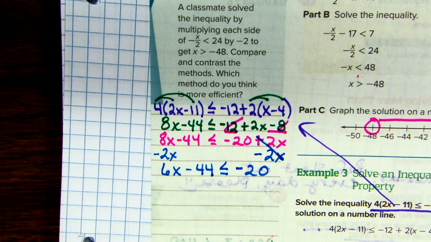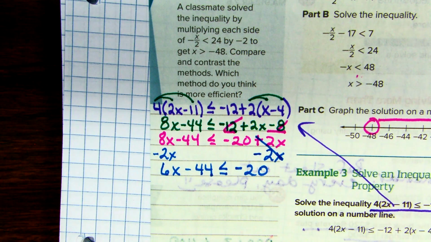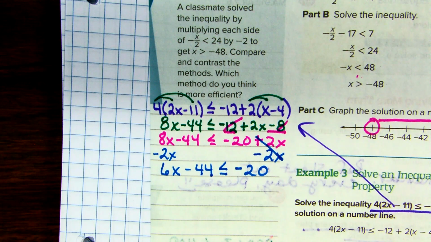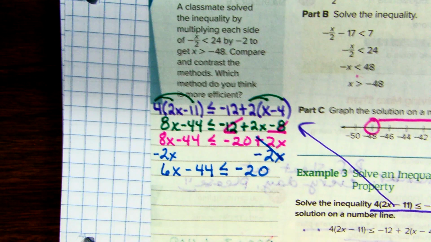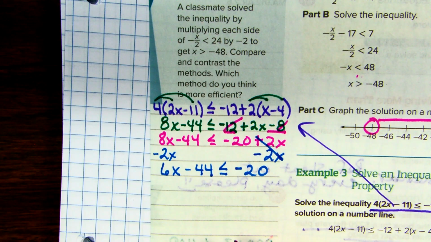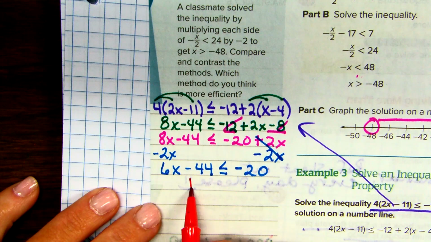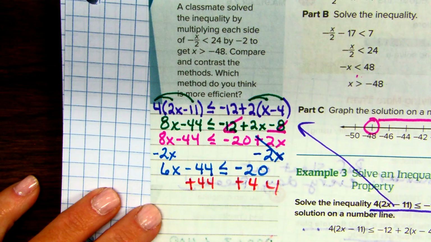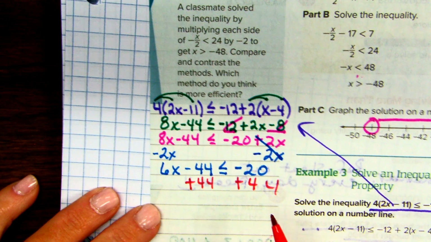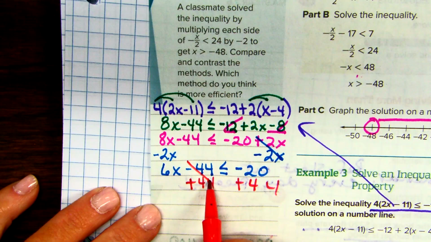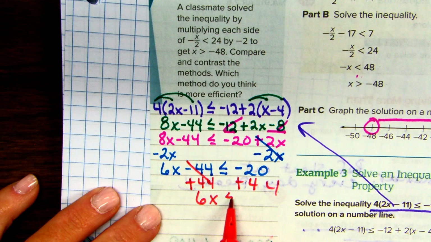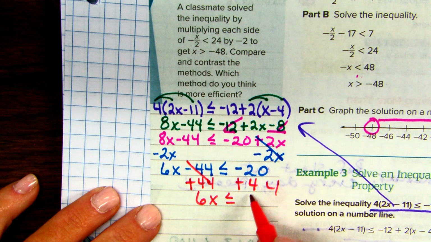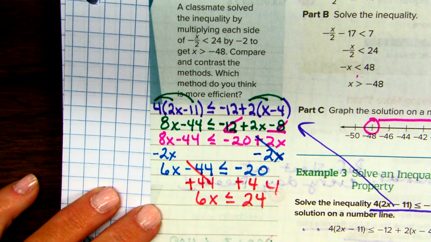All right, 2 more steps. What's next, birthday girl? Add 44. So now we're just trying to get everybody away from the x. So add 44 to both sides. I'll put that in my calculator. Well, let's cancel. 6x is less than or equal to, put that in my calculator, I got 24.